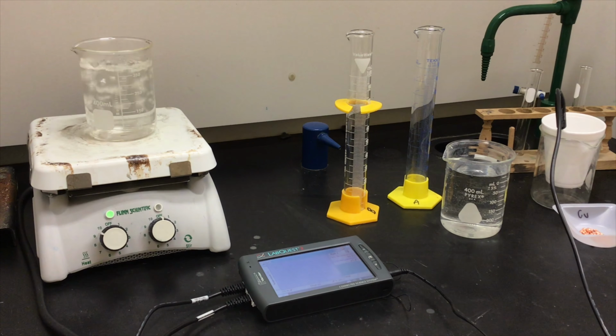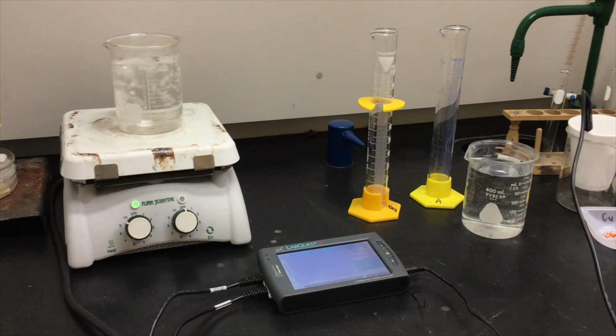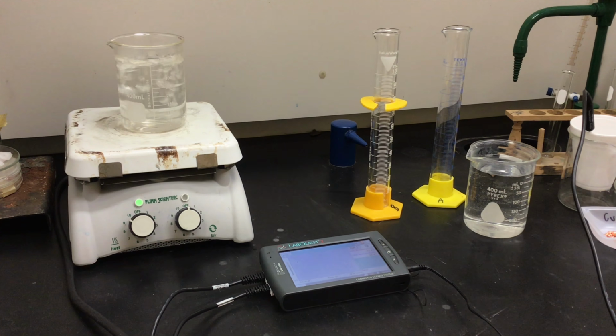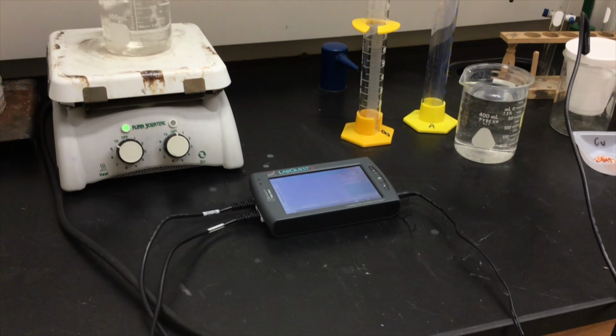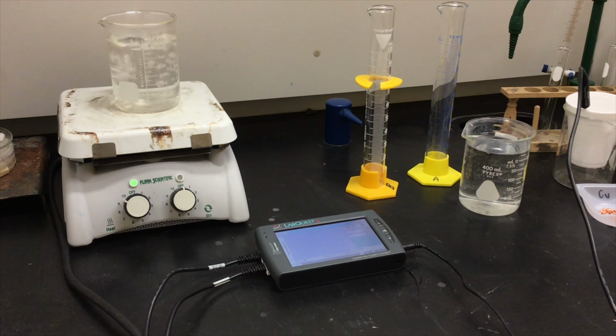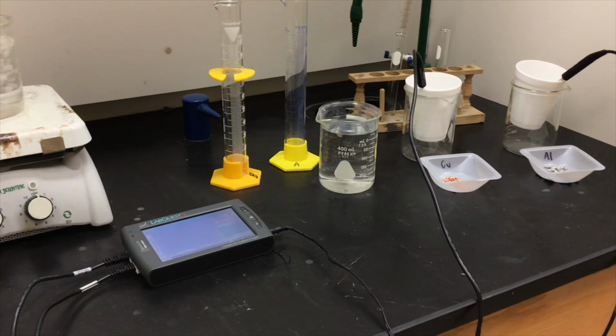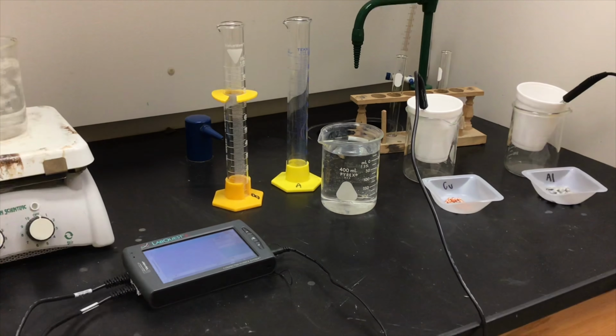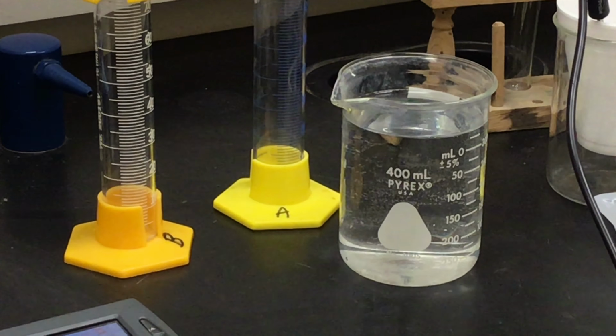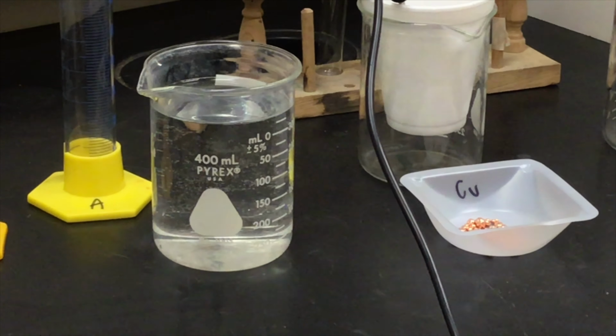Okay, welcome to the specific heat lab. Let's walk through our materials and our setup and see what we have. First off, we have hot water boiling. Okay, we have a probe set up. We'll get into that more later. We have two graduated cylinders, okay, to measure volume accurately. We have one beaker with just cold tap water in it.